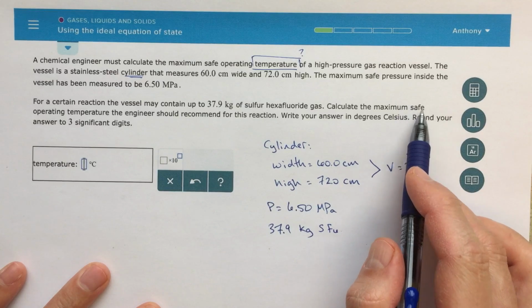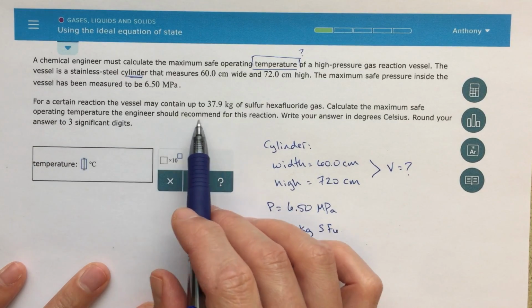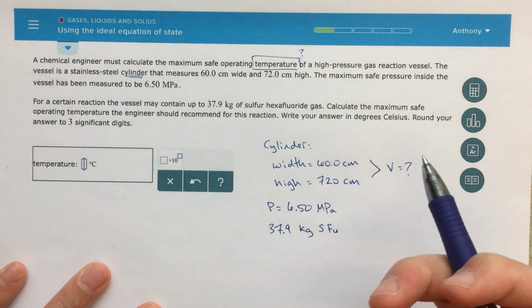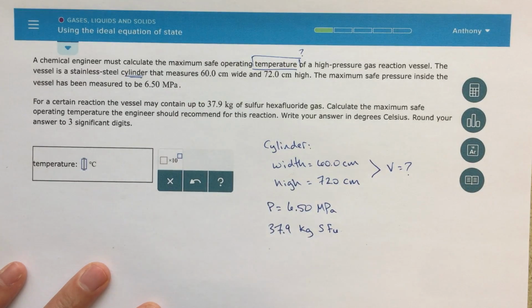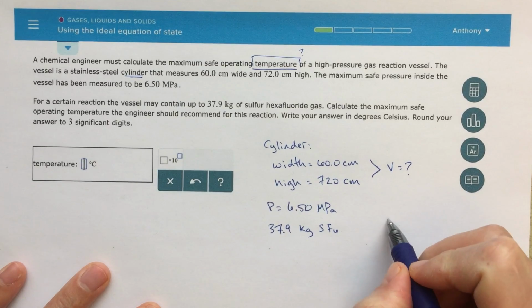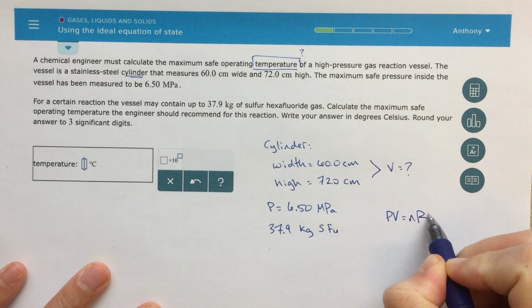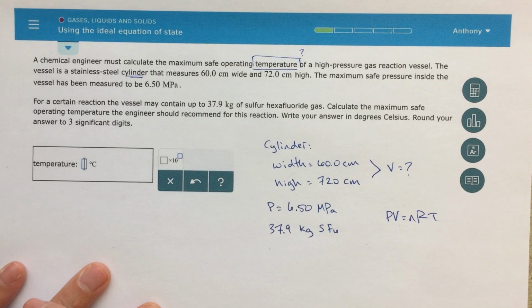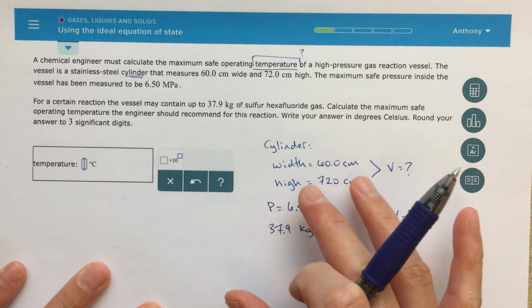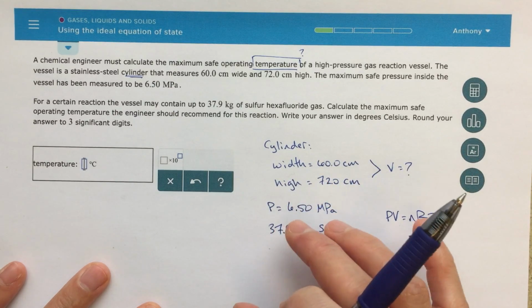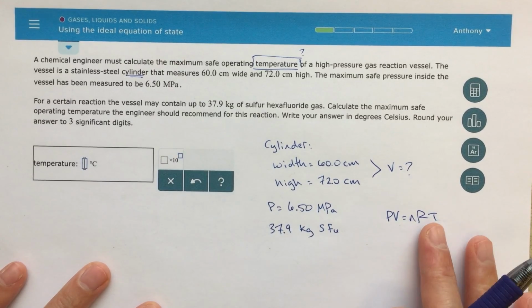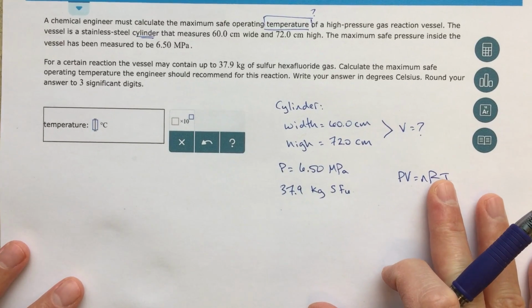And then it says calculate the maximum safe operating temperature the engineer should recommend for this reaction. So again, we're going to be thinking about pressure, moles, volumes, temperatures, obviously. So this to me is telling me PV equals nRT. Round your answer to 3 significant figures. So before we can start plugging things in, we need to translate this information into a volume, this pressure information into a pressure that we're used to using, and this number of kilograms into a number of moles. So let's go ahead and get started with that.